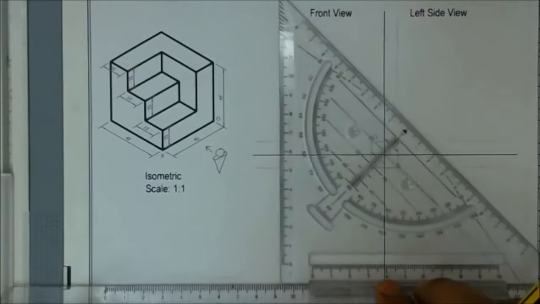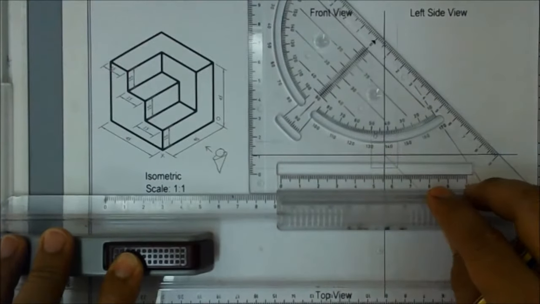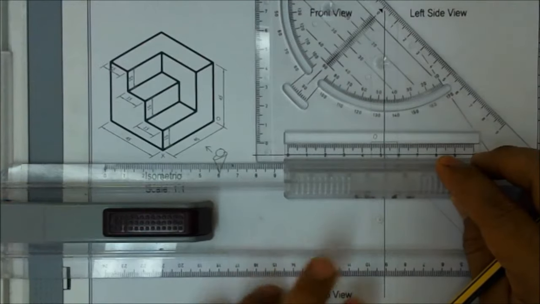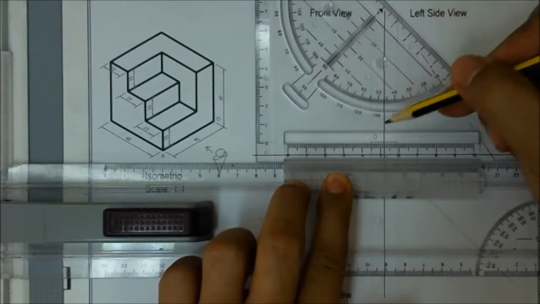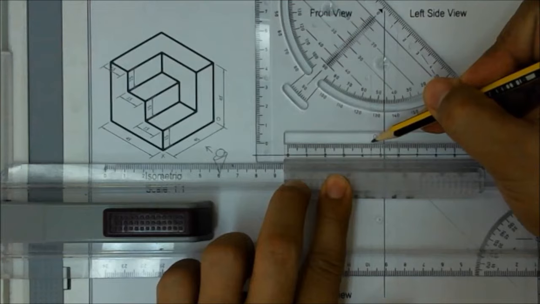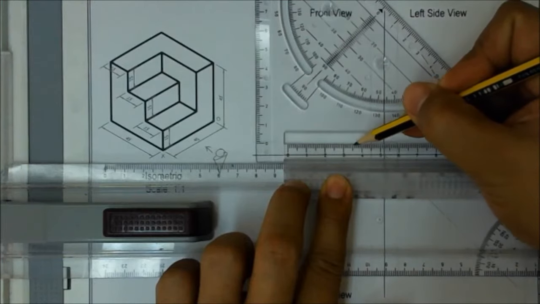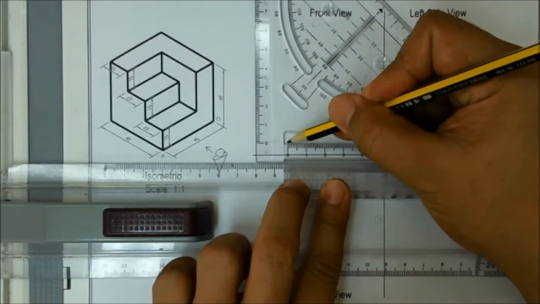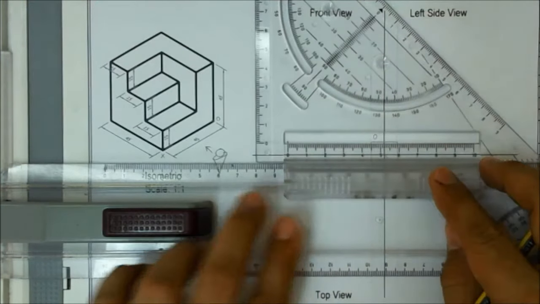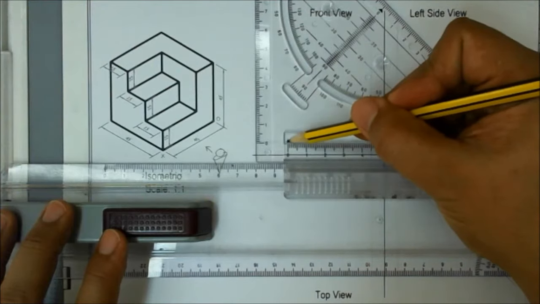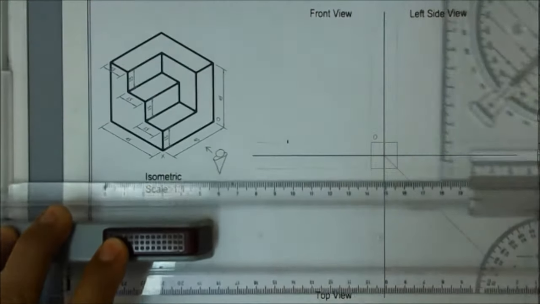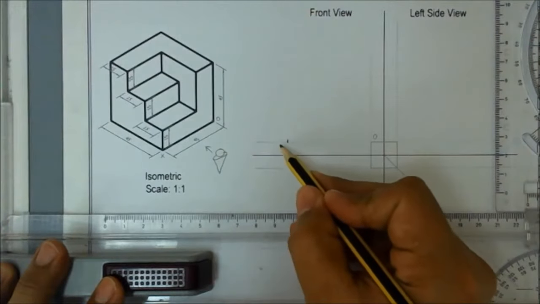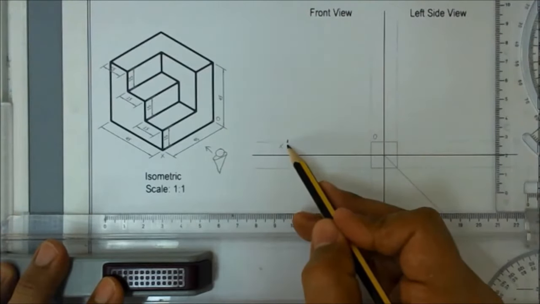With the help of our T-square and our triangle, all we have to do is measure 45 millimeters from point O. That would be 1, 2, 3, 4, and 45 millimeters. Let's mark our 45 millimeters here. So from point O to point X, this will be the X.